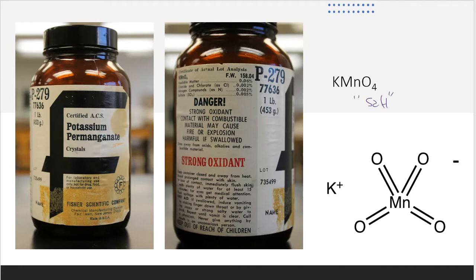If you need the manufacturer and the lot number, well, the manufacturer here is Fisher Scientific. You see that right there. And the lot number is over here to the side. It's 735499. Very old bottle. It's probably been here since the 80s. Still works. Still good.